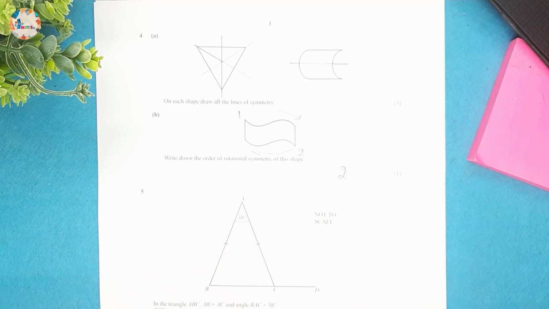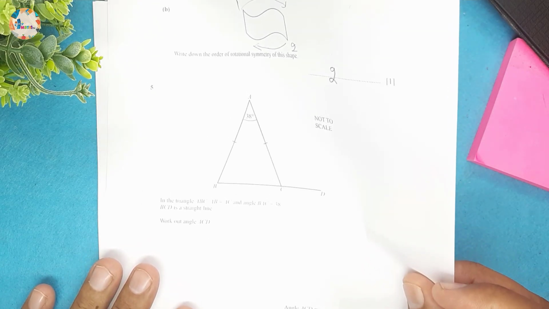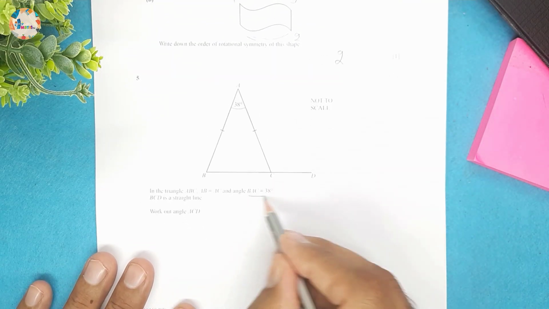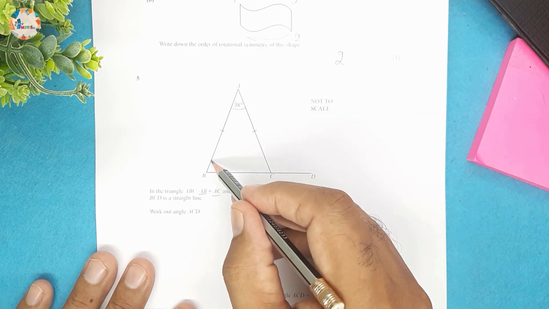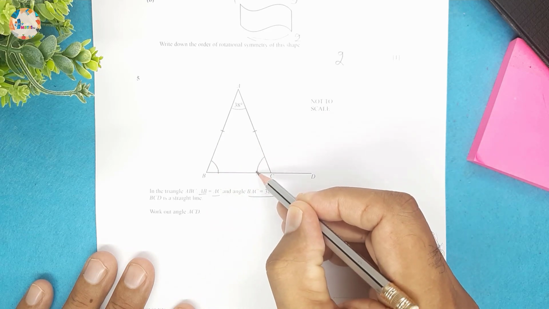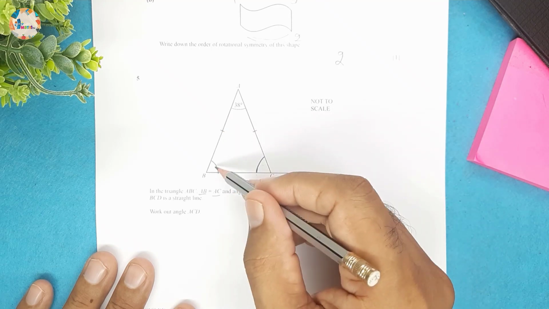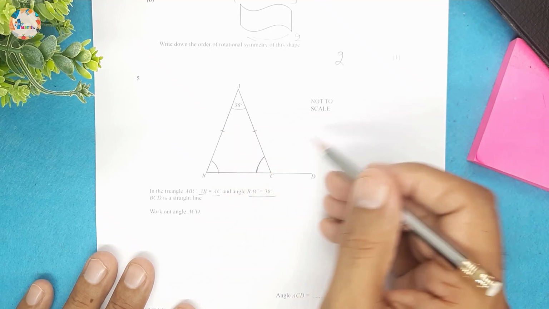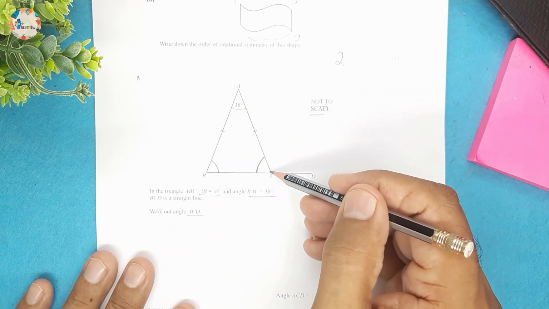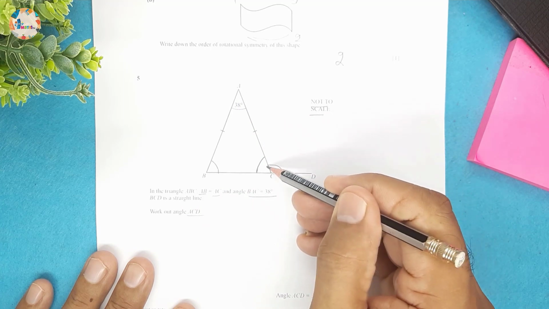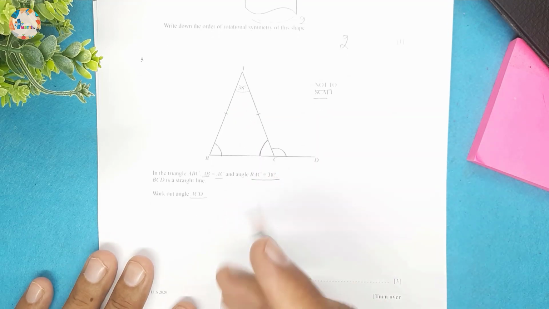Then question number 5. A diagram is provided with a triangle ABC. BCD is a straight line and angle BAC is 38. AB is equal to BC, so these two sides are equal. The opposite angle of this side is this one, and the opposite angle of this side is this one, so these are also equal. The diagram is not to scale. Work out angle ACD. So this angle is required.